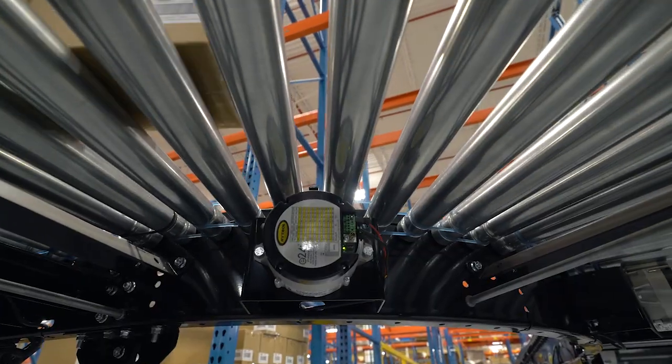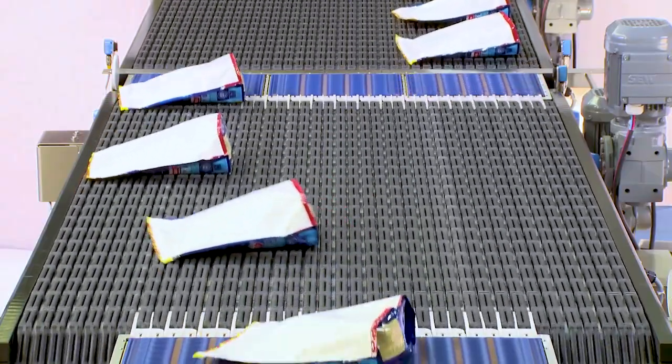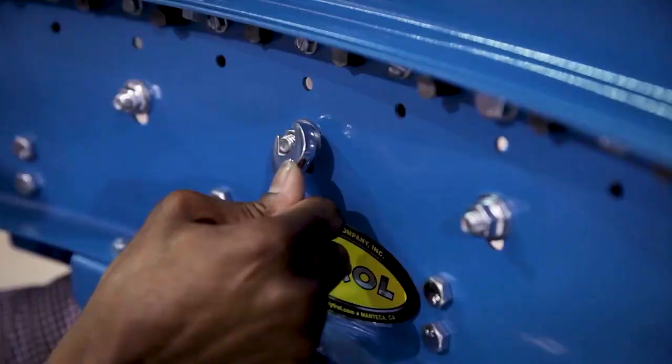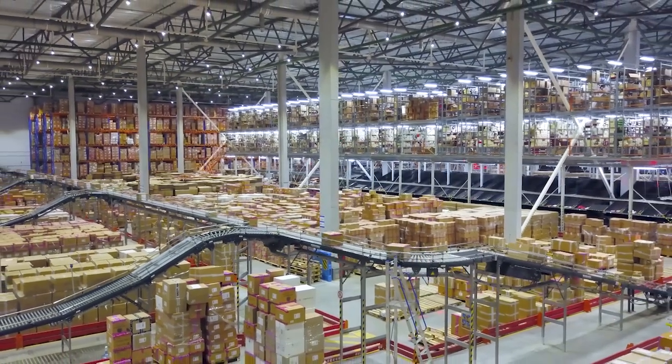When you thoroughly profile your loads, you'll ensure a smooth, reliable, and efficient conveyor solution. You'll avoid mistakes, unnecessary maintenance, and replacement costs in the future.